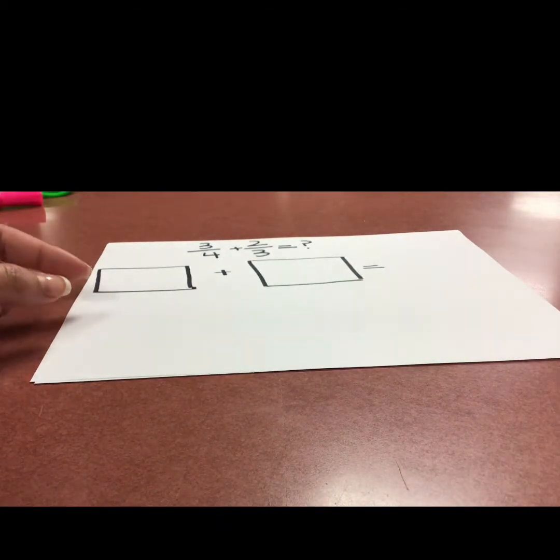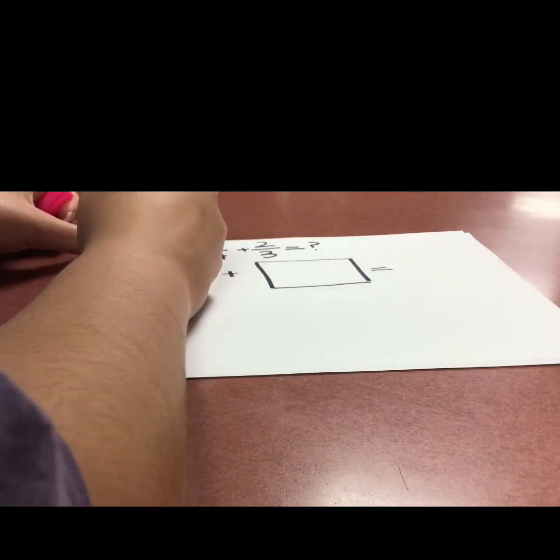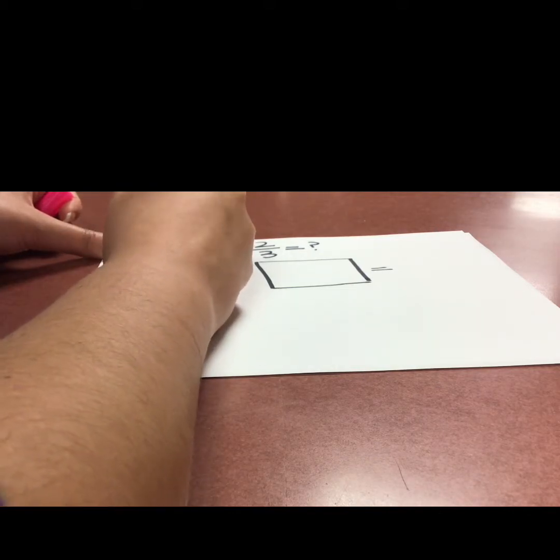So our first rectangle over here is going to represent our 3/4 cup of whole milk. So I'm going to section this off into 4 parts. And now we have 3/4, which represents our whole, which is our 4. And I'm going to go ahead and color the 3/4, which is representing our 3, or our numerator, in this problem.